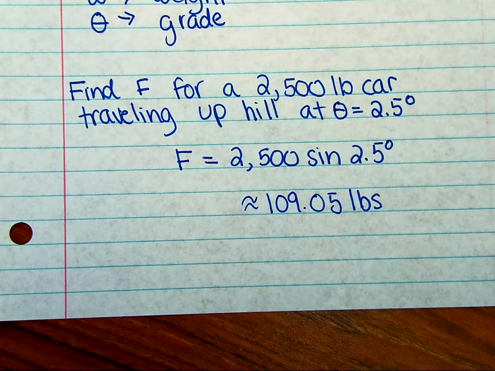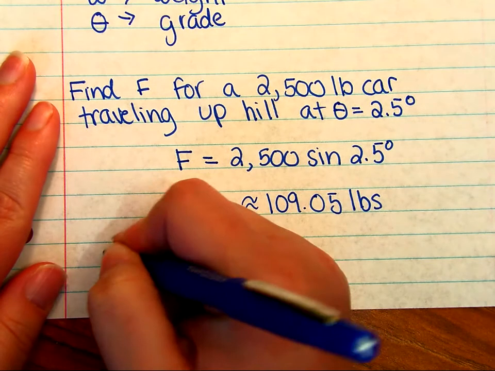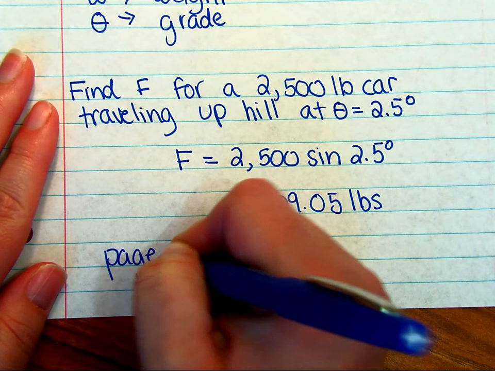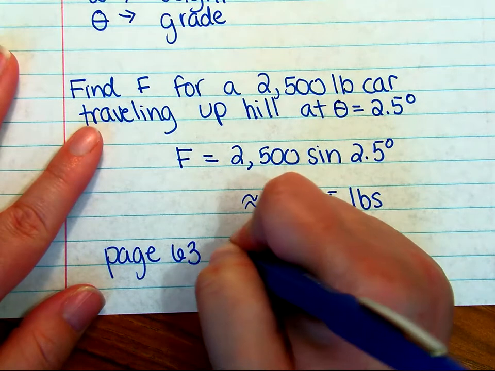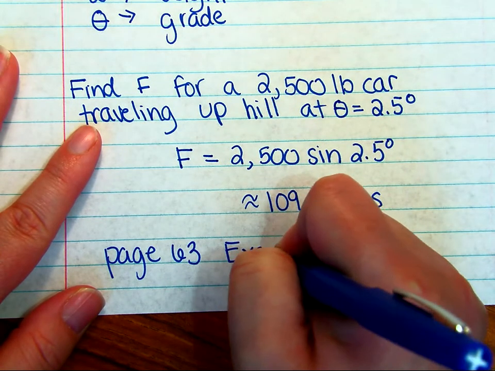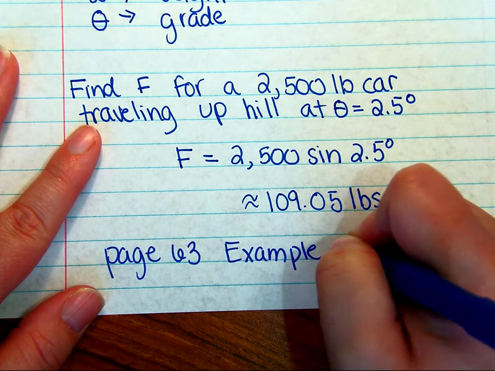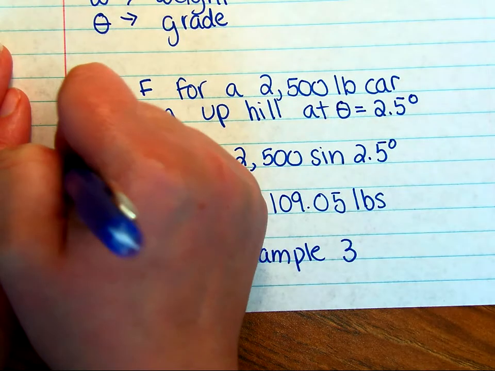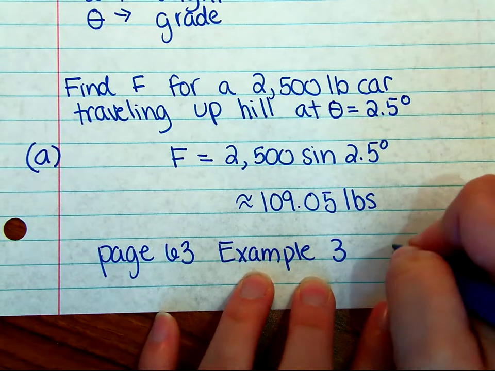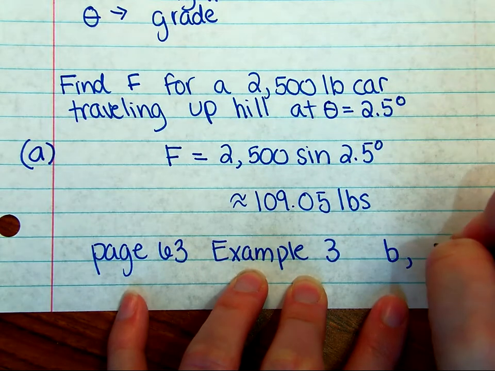I want you to go and look at examples on page 63. It's example 3. This is part A. You need to look at B and C. Try to write them down.